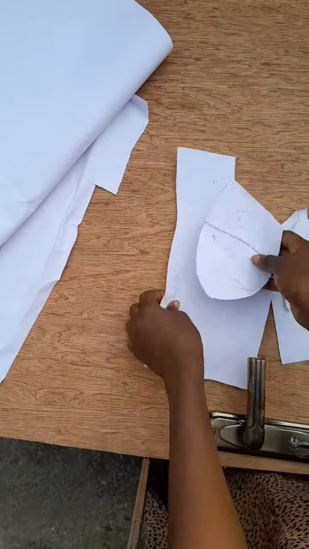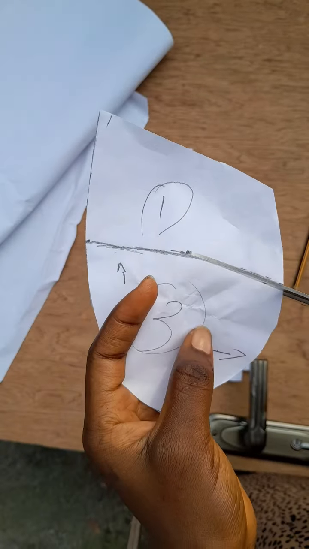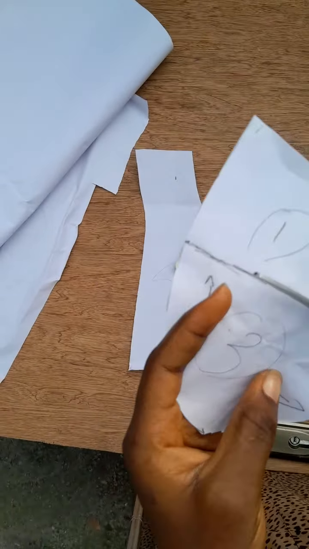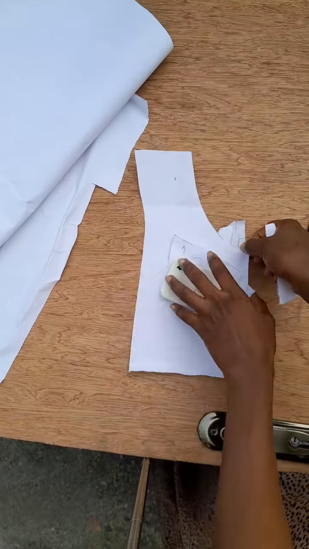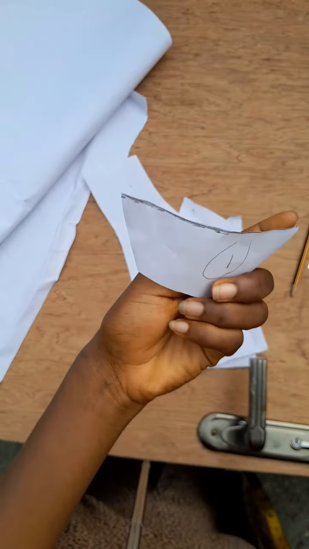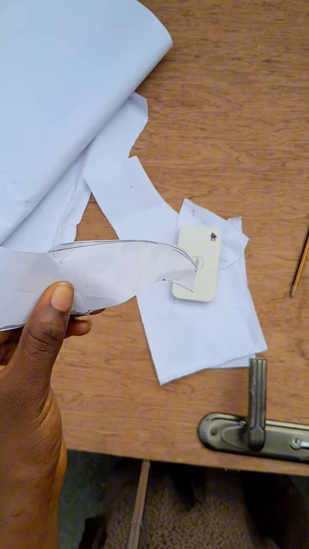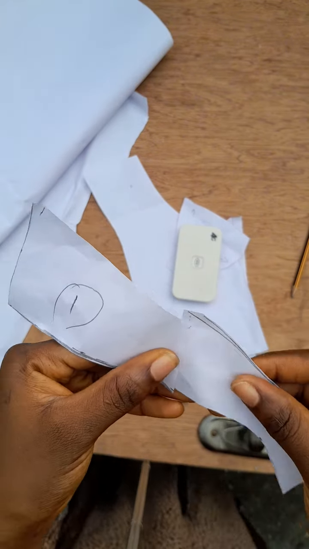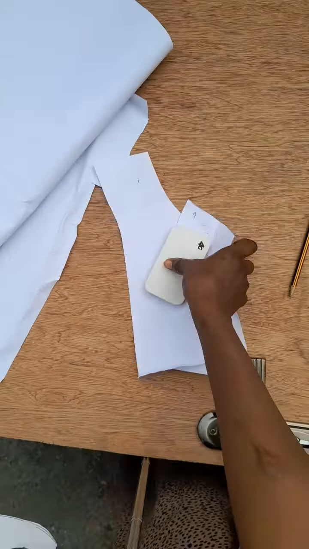So as I was saying, I have this piece. So just cut out this one like this. Then you have to connect this. You see? You have to connect this. You have to hide this pattern. This pattern. Look at the way I'm doing.